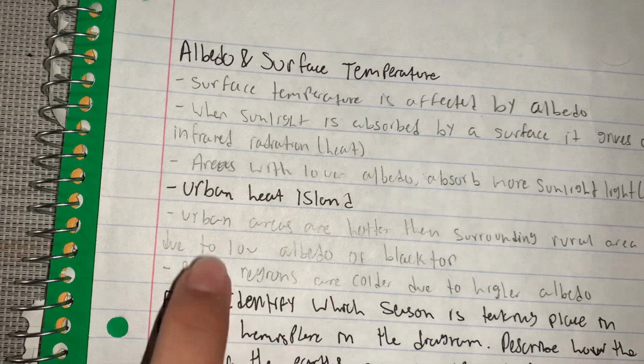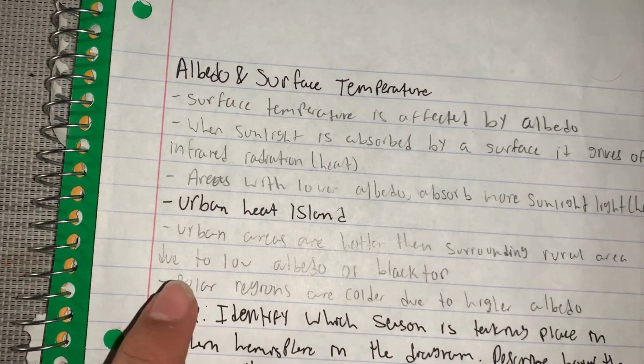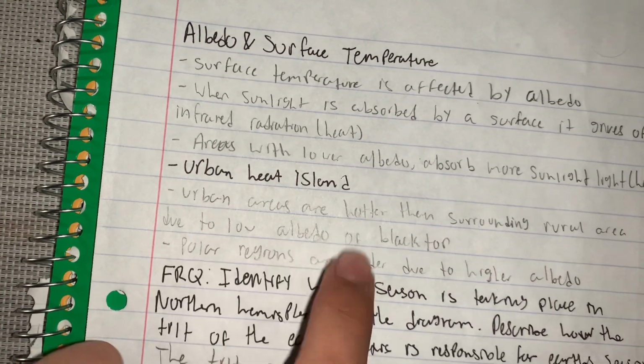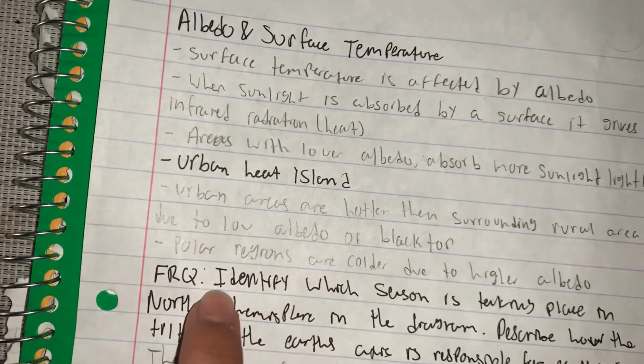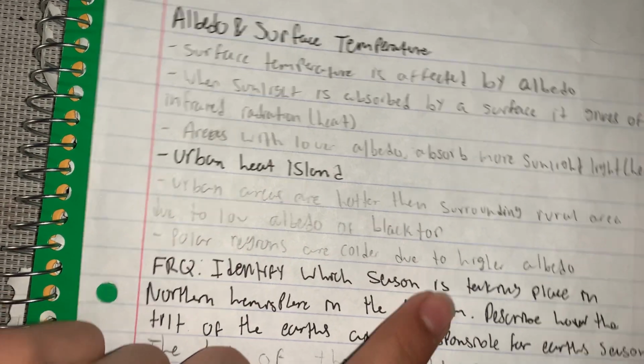Urban heat island: urban areas are hotter than surrounding rural areas due to the low albedo of blacktop. Polar regions are colder due to higher albedo there.